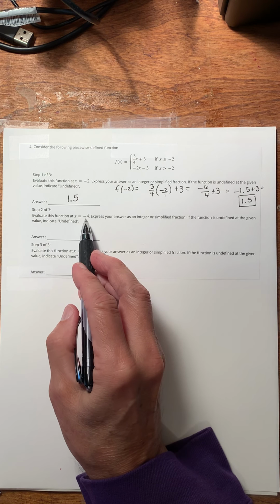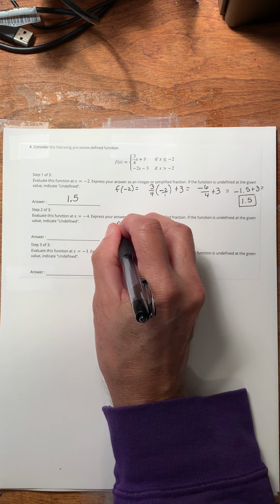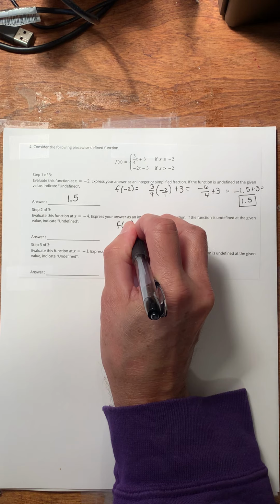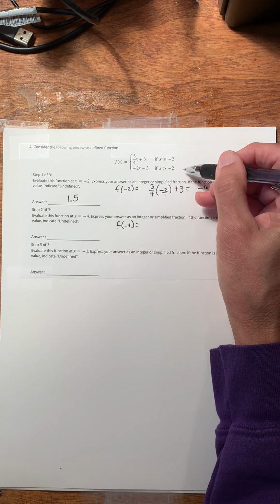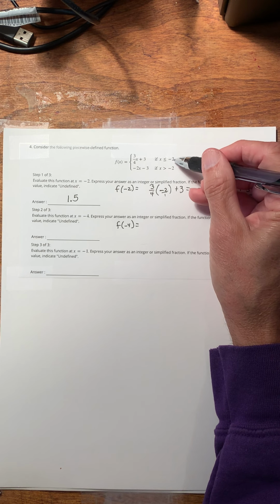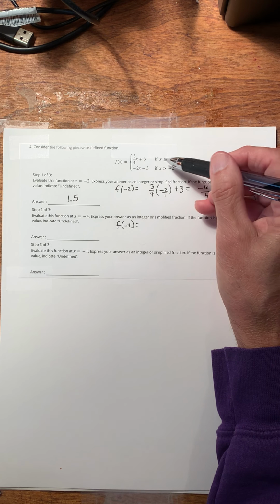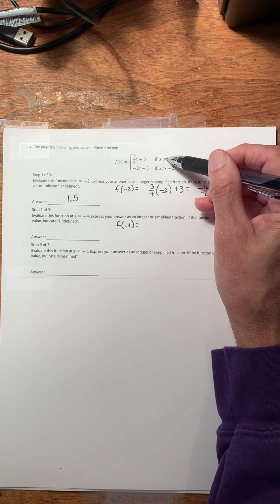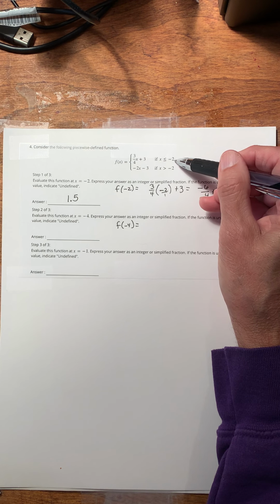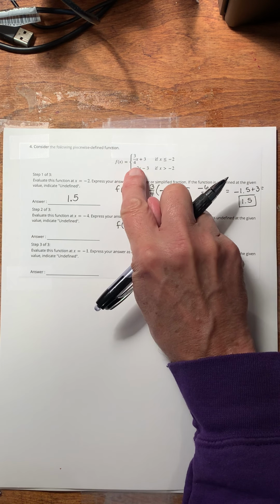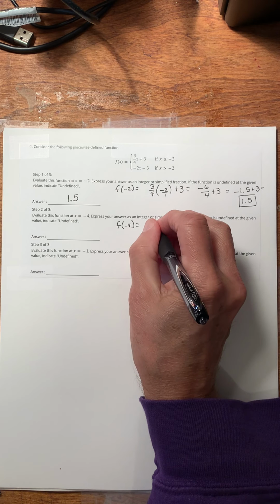All right, next one. How about x is negative 4? I want to find f of negative 4. First thing I need to do is decide which expression defines f of negative 4. Is negative 4 less than or equal to negative 2? Yeah. Negative 4 is less than negative 2. So I'm going to still use this first expression.